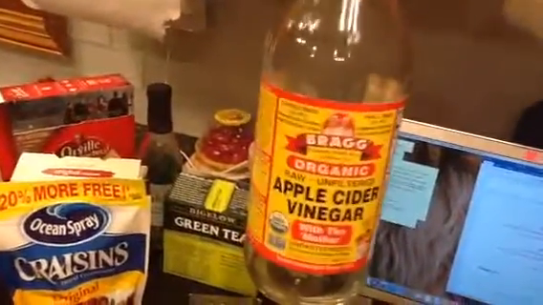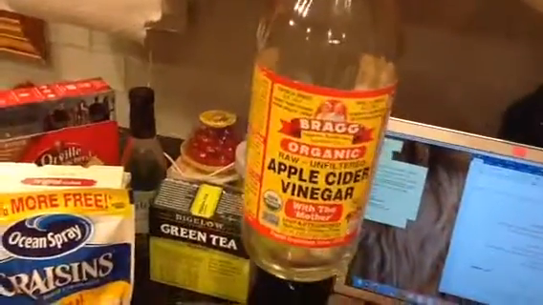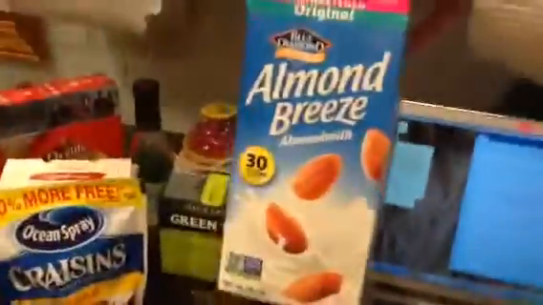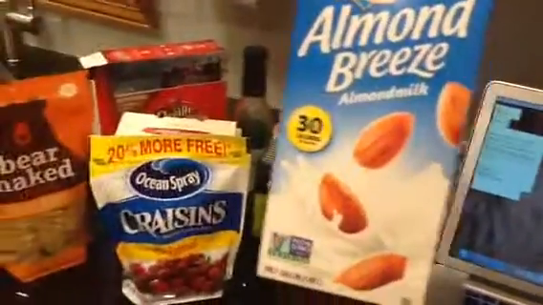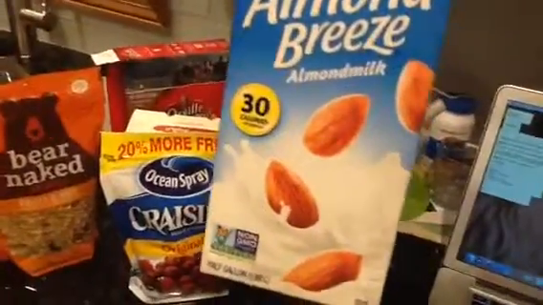So a bad example of rhythm would be this apple cider vinegar. There's so much going on the label. My eye doesn't really know where to look next. Really no rhythm. A good example of rhythm is this Almond Breeze. These almonds are a perfect example of rhythm. You can see them going in a half circle and splashing into the milk.